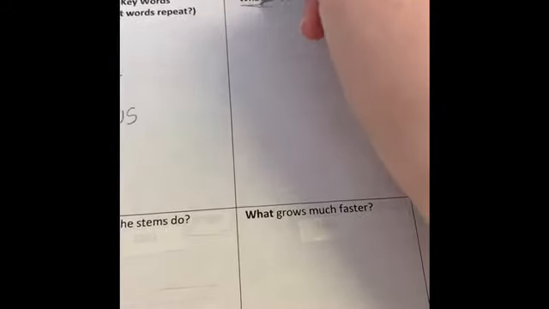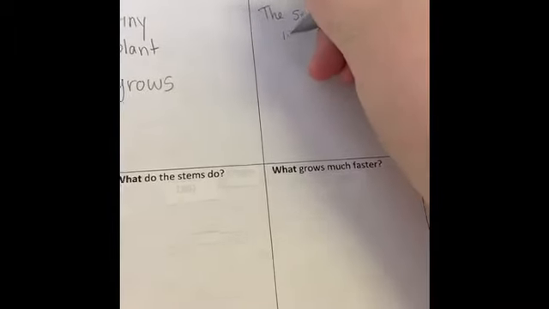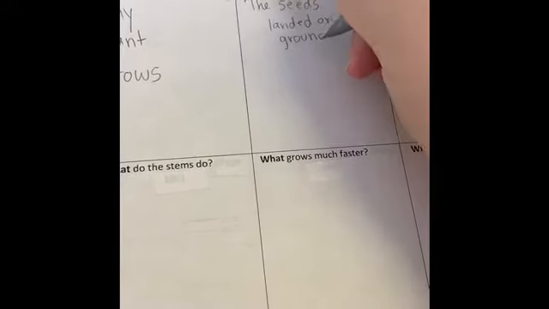It says, what happens to the seed? So this is a what question. So we're wanting to know what happens to the seeds. And this one is not being specifically to our tiny seed. This is just seeds in general. So at the end of yesterday, we learned that it had turned into winter and the plants had landed on the ground. So the seeds landed on the ground.